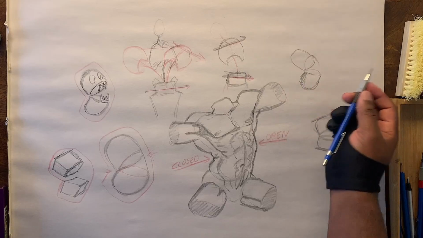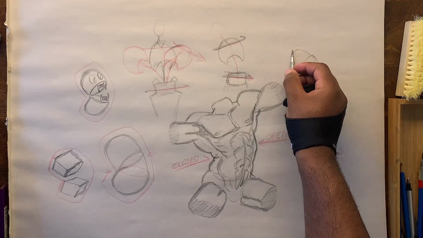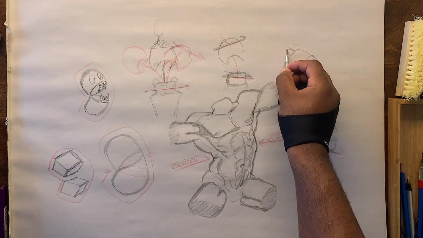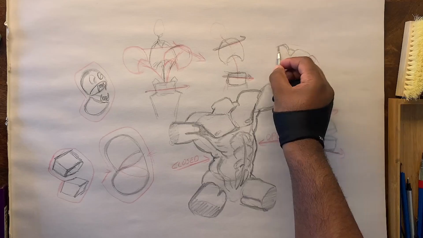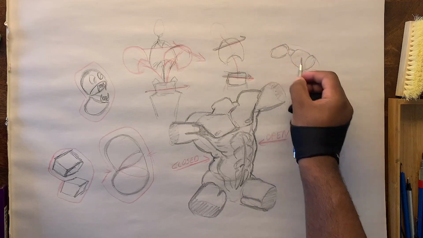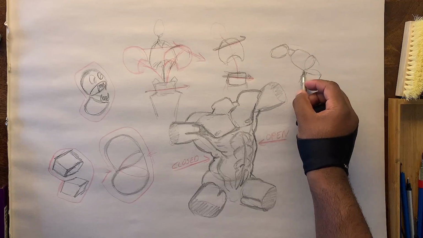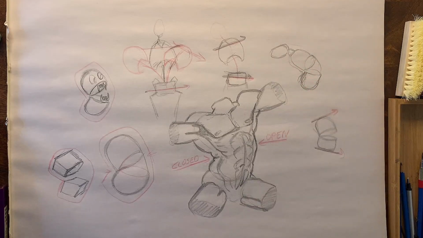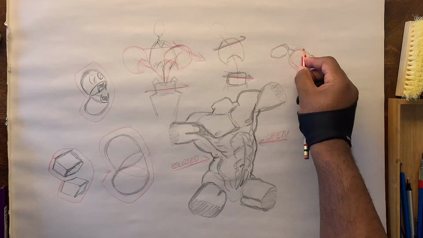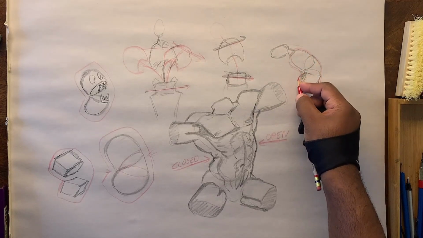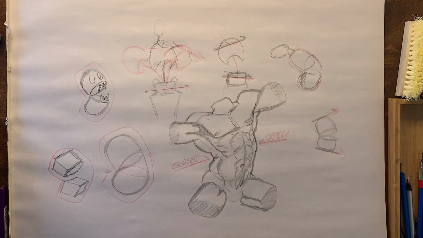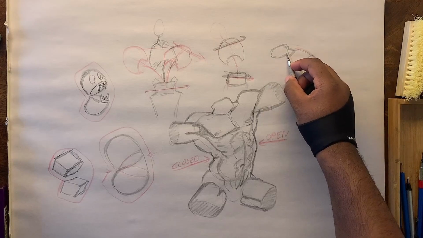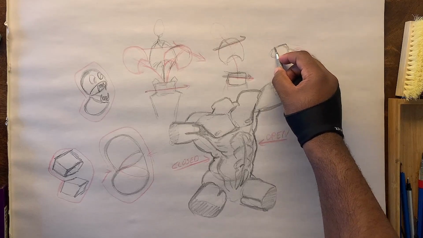Maybe this is a comic book and they just got hit and it pushed their whole self back. So this would be the body going back, right? And then the same thing if that was going forward.